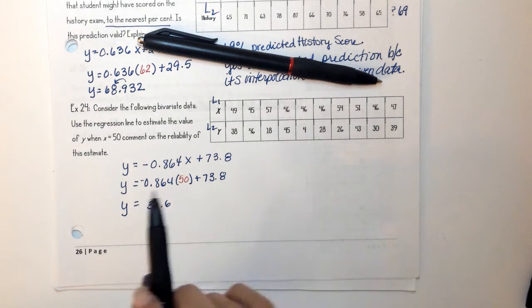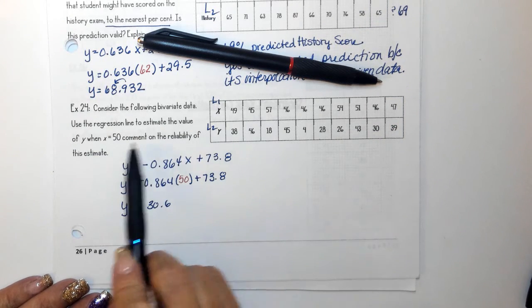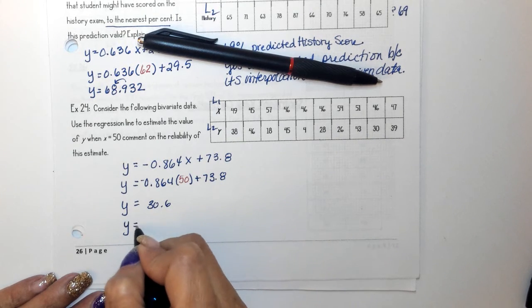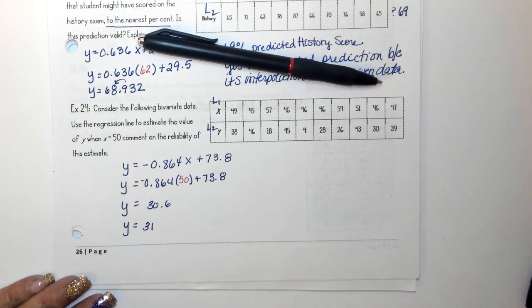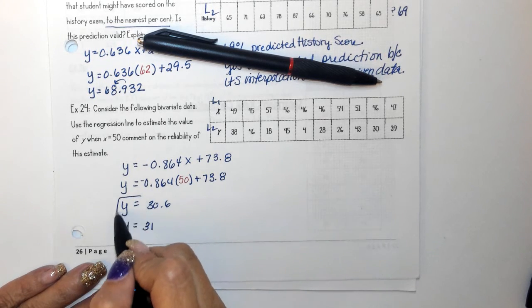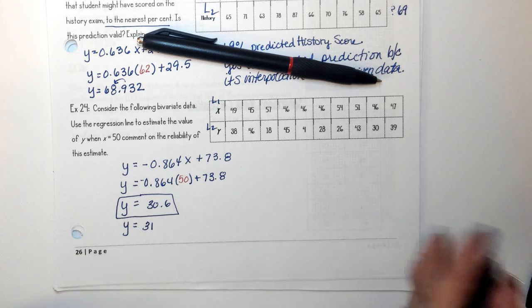Most times you would estimate the value of y. Since they're giving all of these as whole numbers, a lot of times you might say, oh, it's actually 31. You don't even know what the data is representing though, so I think I would just stick with 30.6 unless it says to round it up.